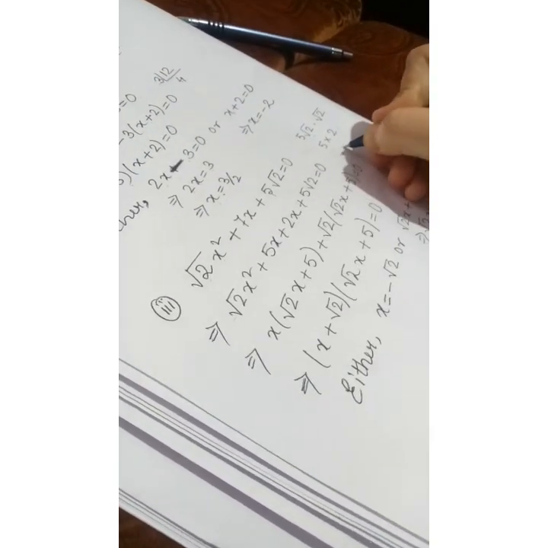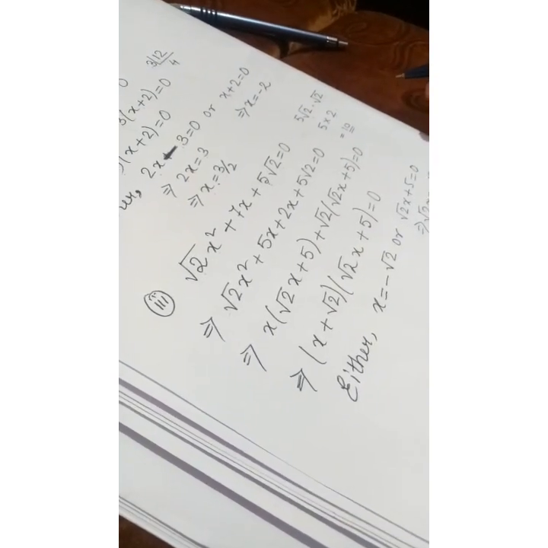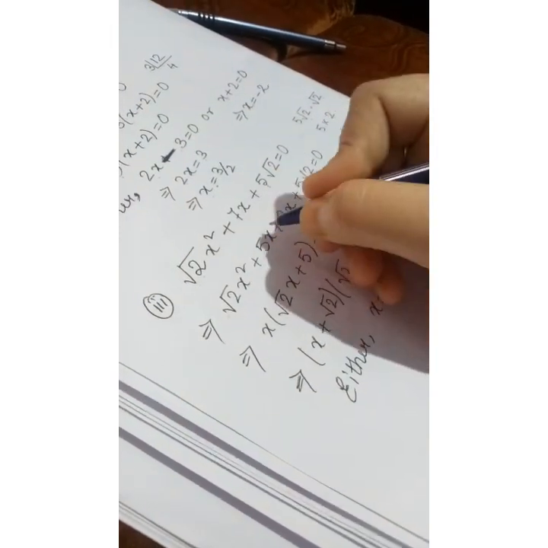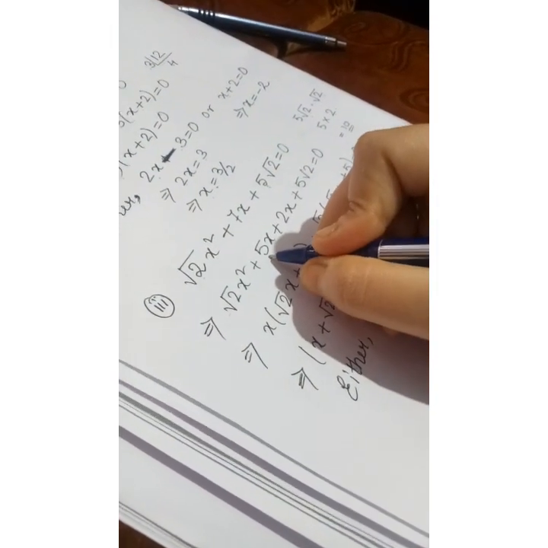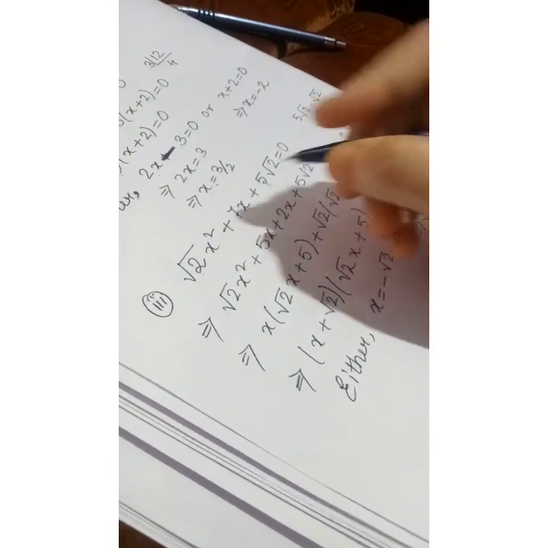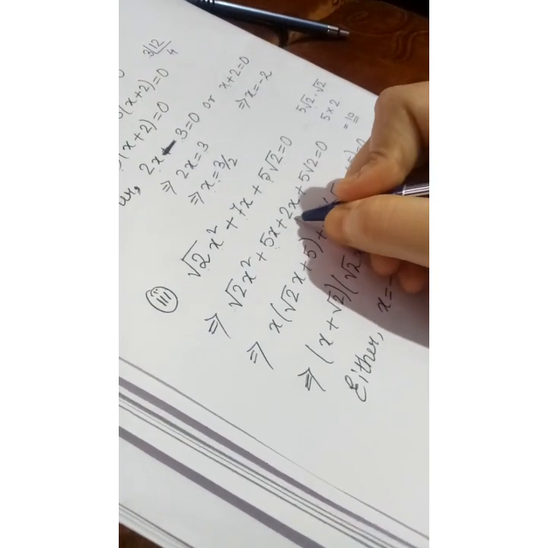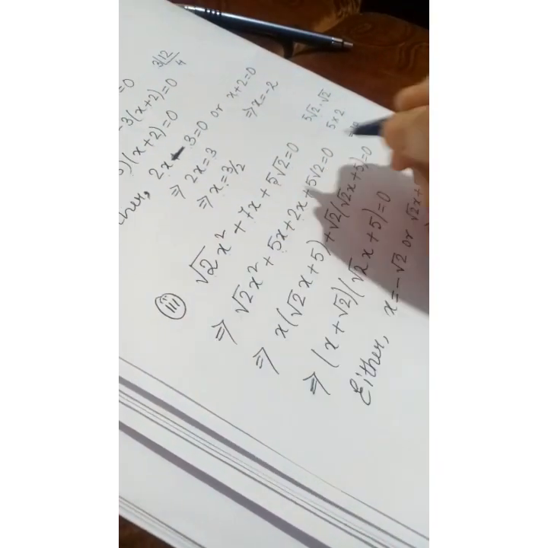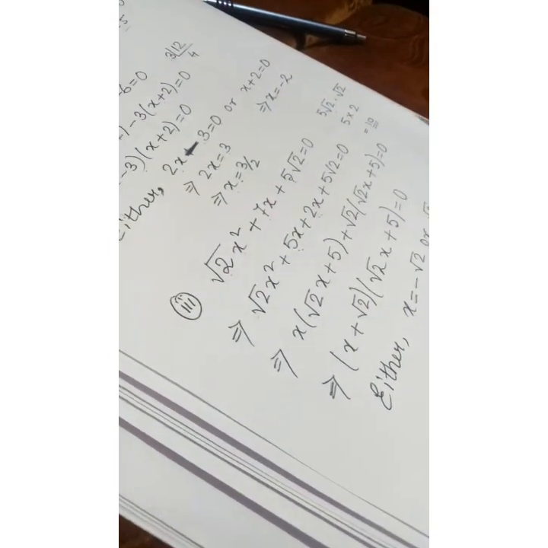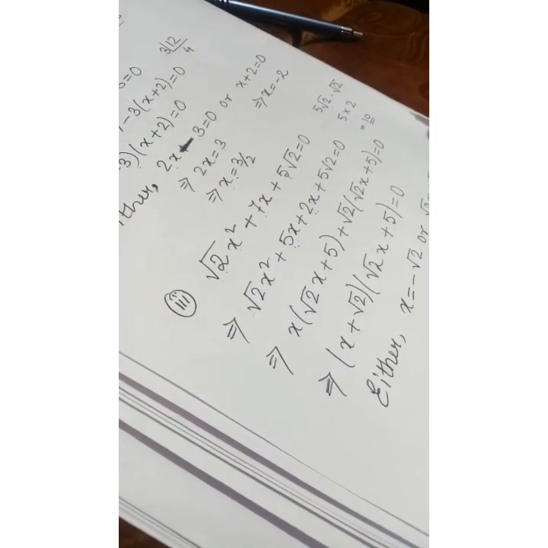5 into 2, which is 10. That means what we need to do? We need to make it as 5x plus twice x will be equal to 7x, and 5 into 2 will be equal to 10 in this way.